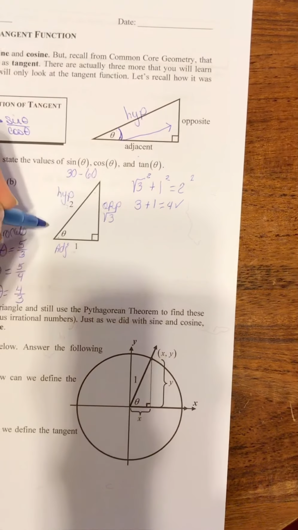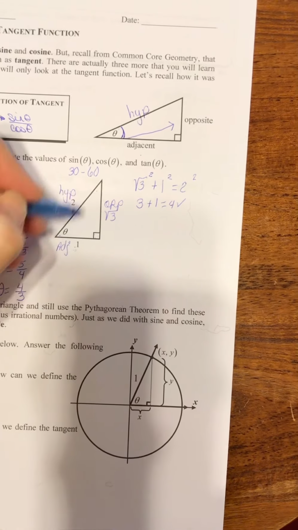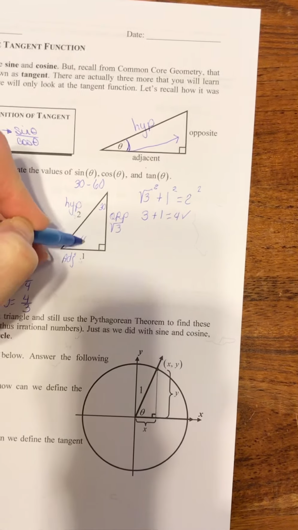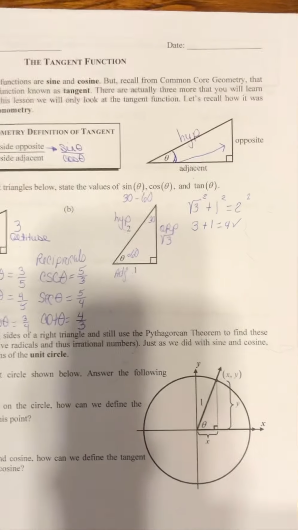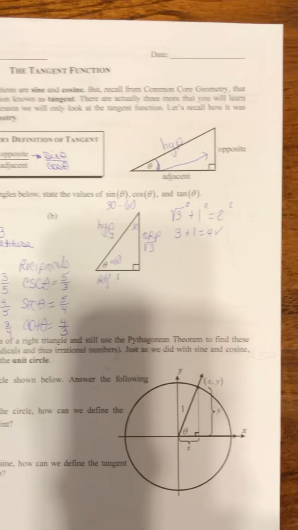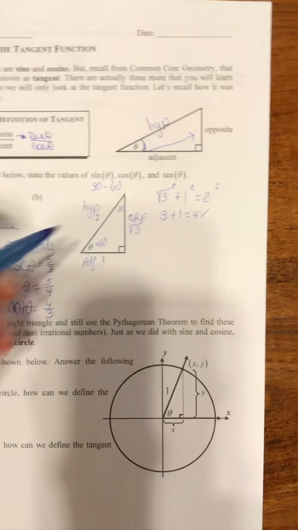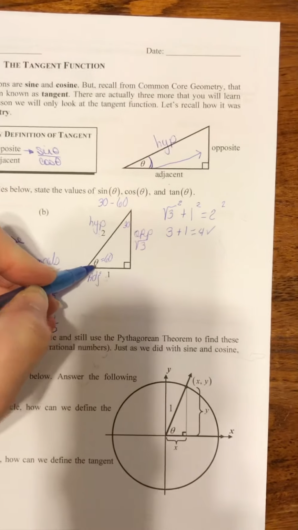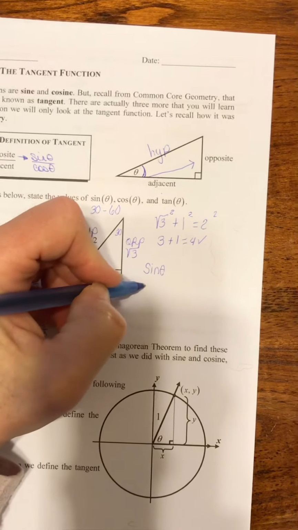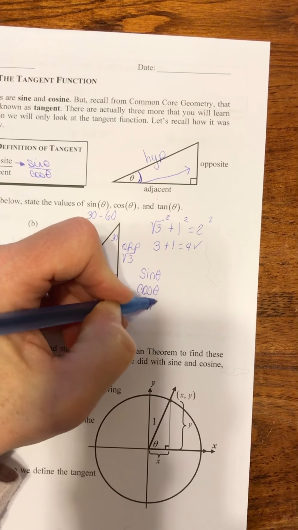So this here, they gave me a 30-60 special right triangle. And I know that this side is 1, so this would have to be where the 30 degrees is, and I know theta is 60. Now, they didn't ask us for that, but I just picked up on it because it's the exact same thing we've been doing. So this brings us back now. If theta is 60, we want the sine of 60, the cosine of 60, and the tangent of 60.